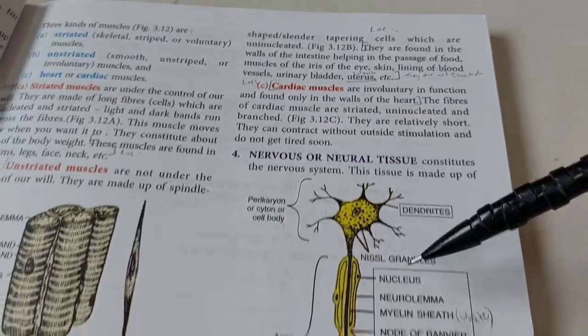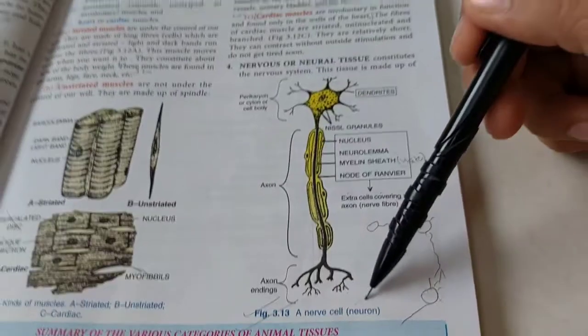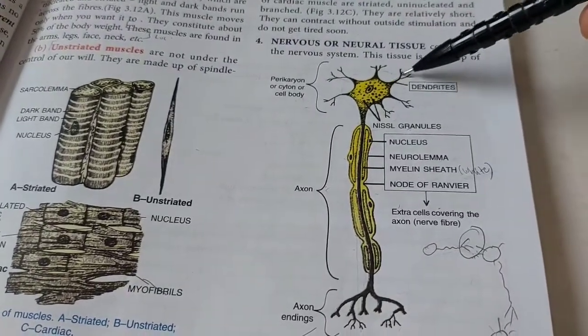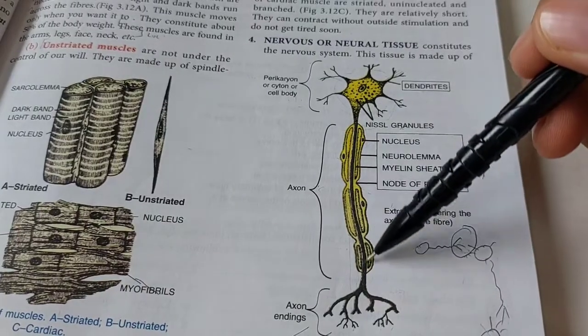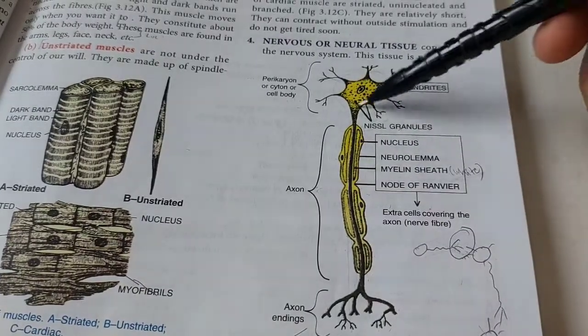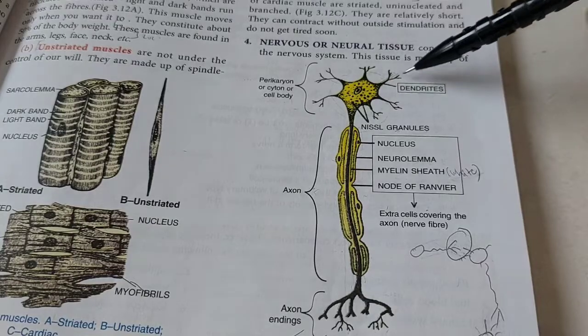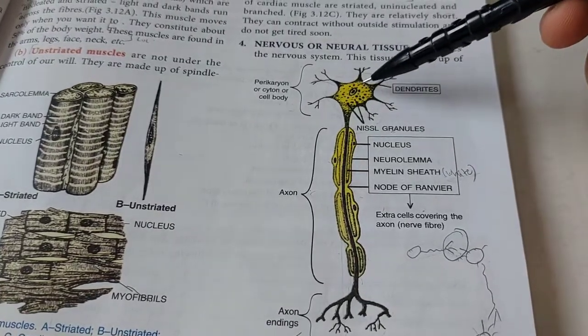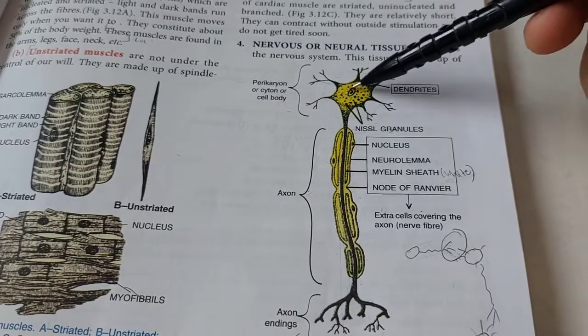Nervous or neural tissue. This diagram is very important. Double tick it and practice it. It will come for drawing as well. So it has three main parts. Dendrons, the short branches. Axon, the longest branch. And cyton, the cell body. Dendrons have further branches called dendrites. The cyton, which is also called perikaryon, has some granules called Nissl granules and the nucleus.